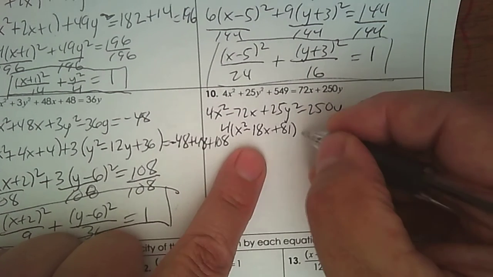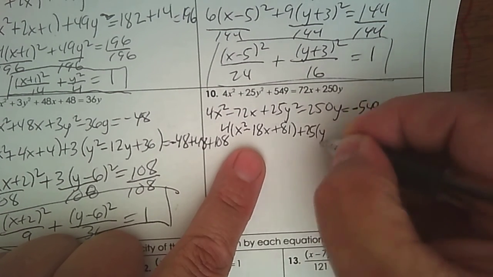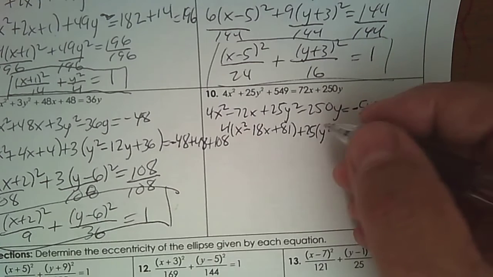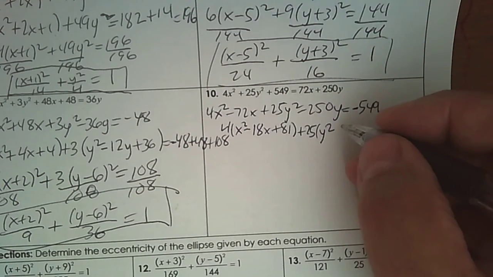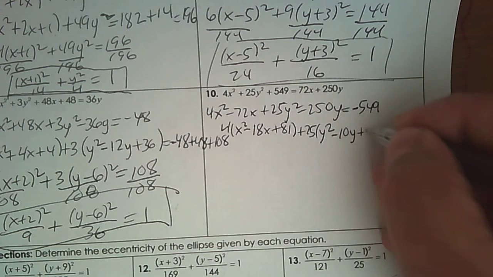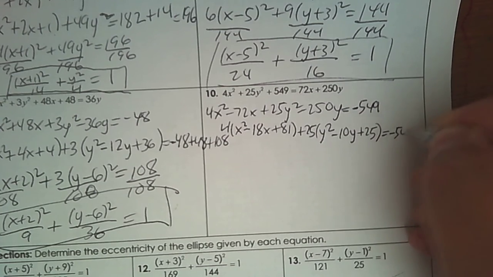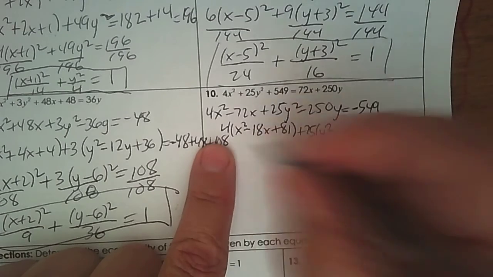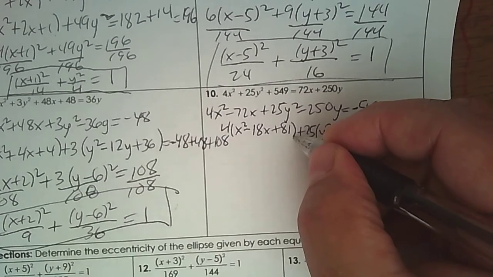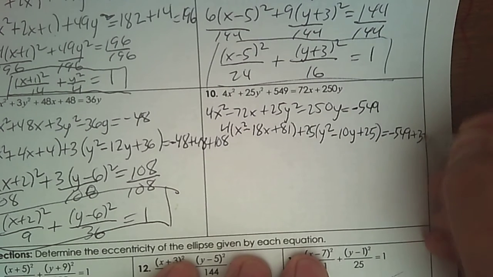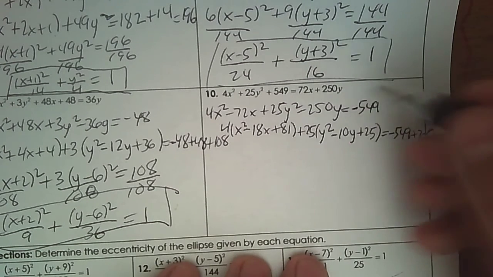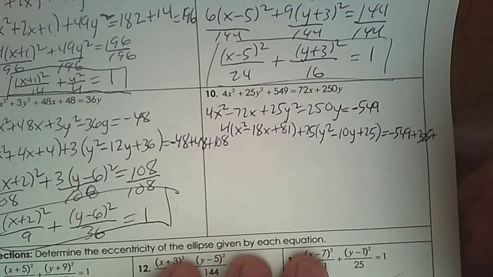We're going to continue with 25. We're going to factor that out. 25 into 250, that's 10. Divide by 2 and square it. That's 25. And then that's equal to negative 549. But what do we need to add to the other side? So 4 times 81, that's 324. And then 25 times 25, which is 625, to the other side.